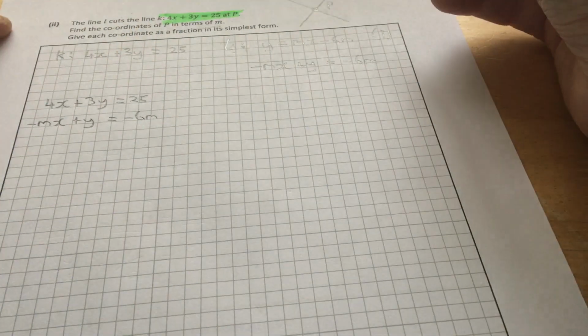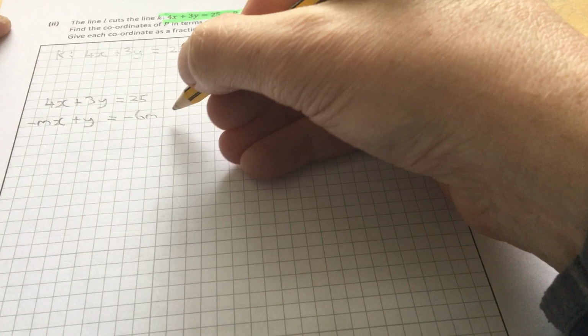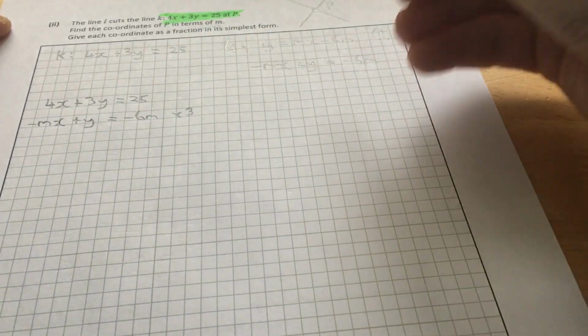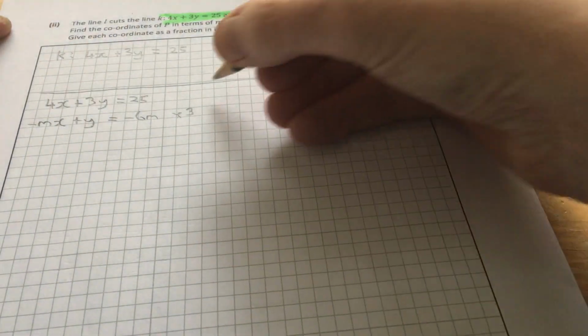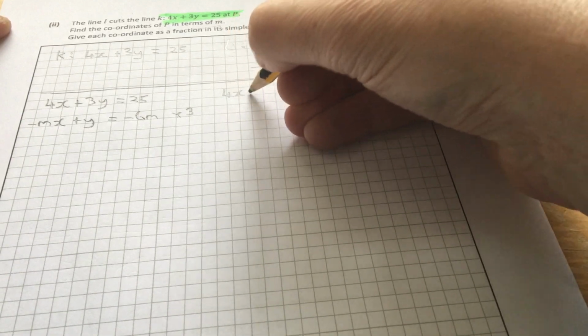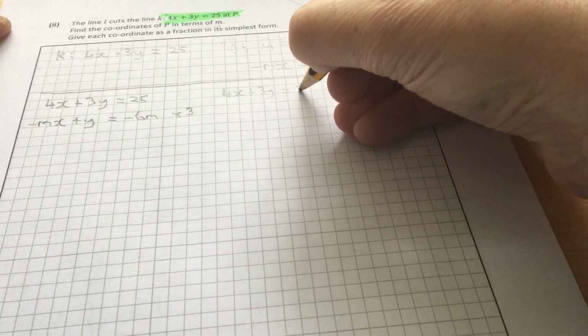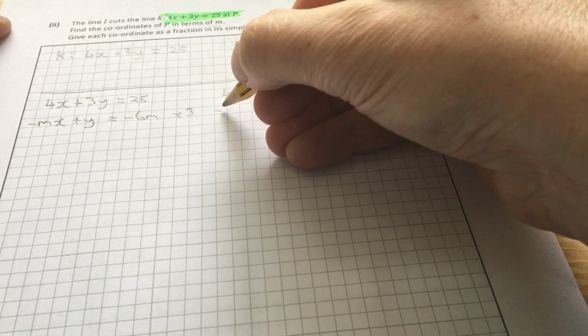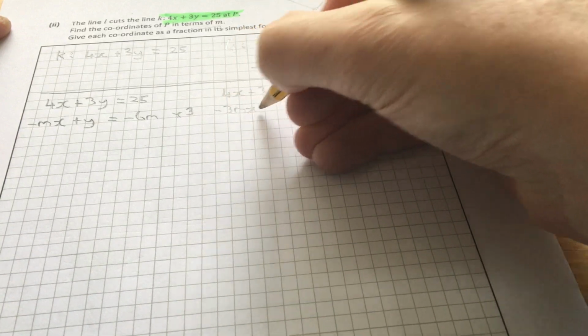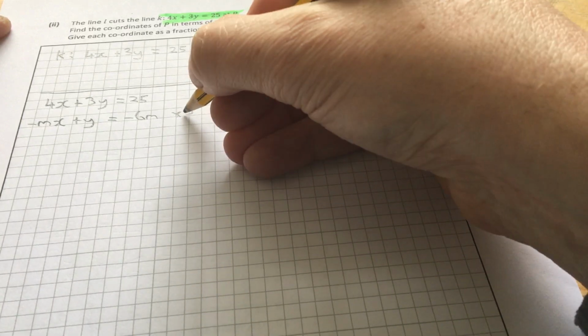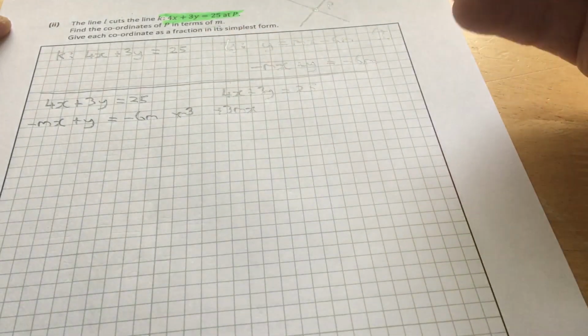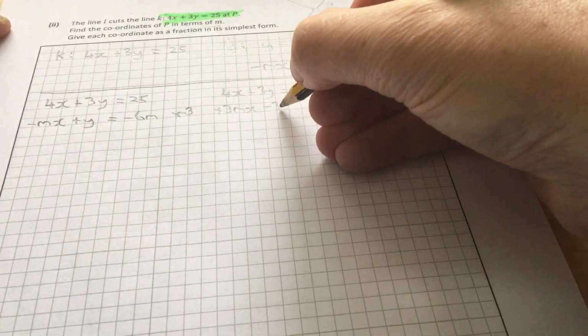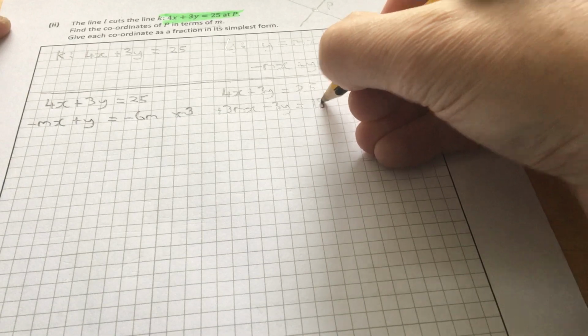So I'll get rid of the y's here. It's nice and handy to do, so I'm just going to multiply the bottom equation by 3, not touching the top equation. Sorry, multiplying it by minus 3. So that'll be plus 3mx minus 3y equals plus 18m.